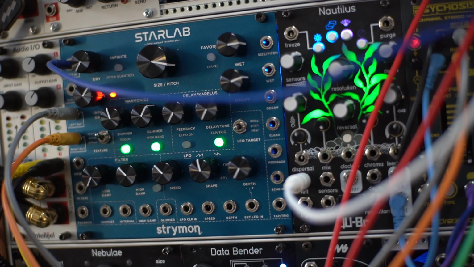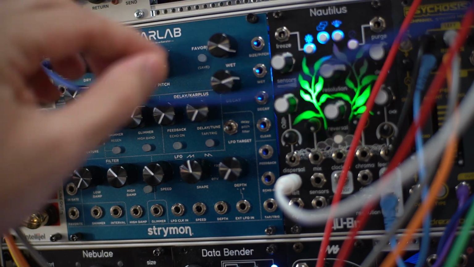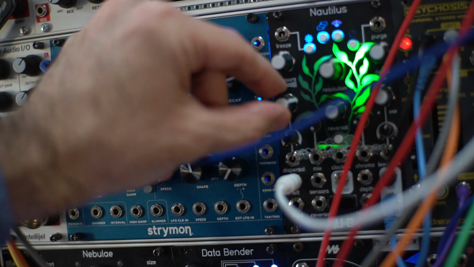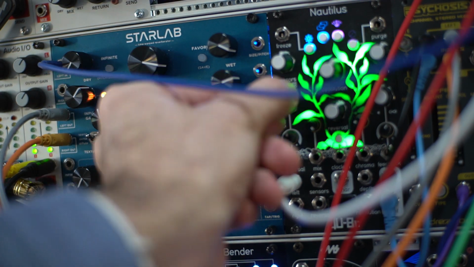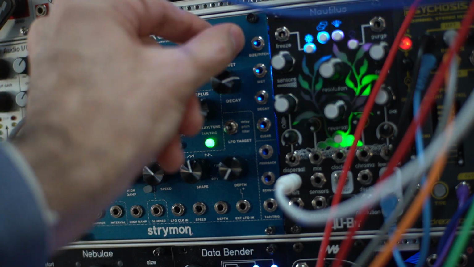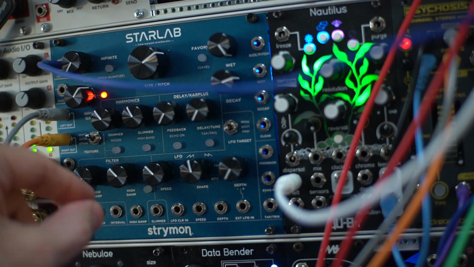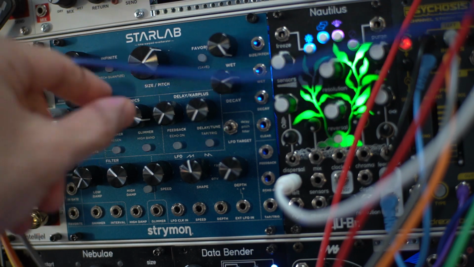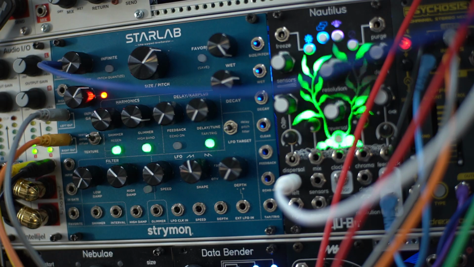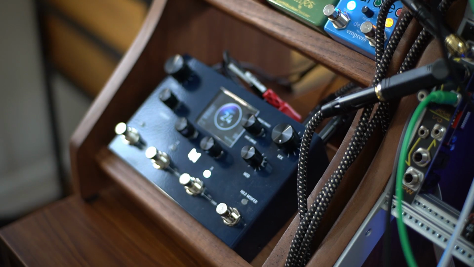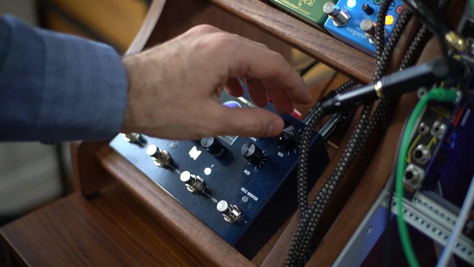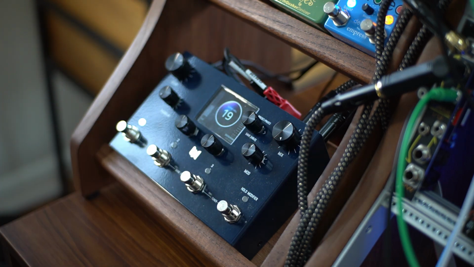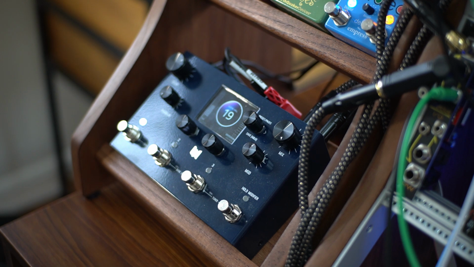One of my main reverbs here is Starlab by Strymon, and right next to it is Qubit Nautilus for delay. Very powerful, very inspiring, and I love the shimmer of it. But I also have one of the very best reverb pedals, the Meris Mercury X. There's a saw synth going into this here and back into the modular setup.